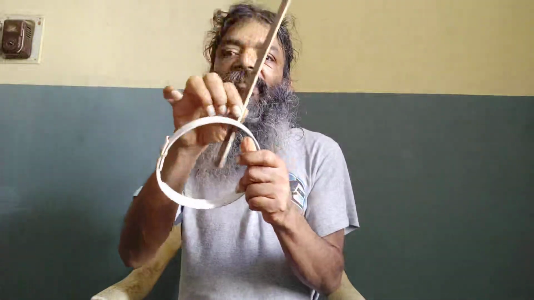So r vector of theta equals r cos theta I plus r sin theta j. If r is constant, then I can take r as one, a unit circle, then cos theta I plus sin theta j. Now you keep changing theta and then you keep moving along the circle.